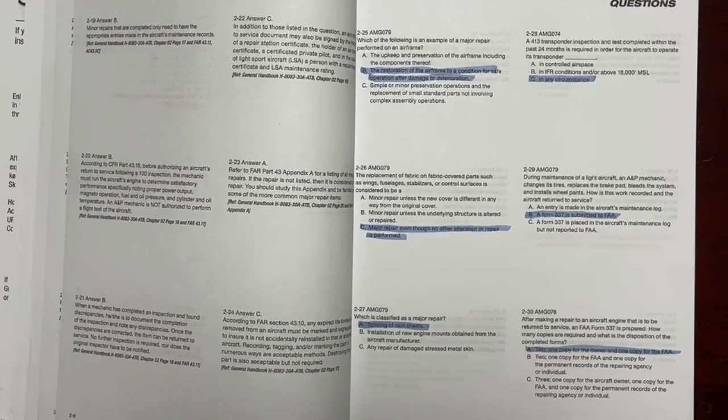Question 229. During maintenance of a light aircraft, an A&P mechanic changes its tires, replaces the brake pad, bleeds the system, and installs wheel pants. How is the work recorded and the aircraft returned to service? A. An entry is made in the aircraft's maintenance log. Or B. A Form 337 is submitted to the FAA. Or C. A Form 337 is placed in the aircraft's maintenance log but not reported to the FAA. The correct answer is B. A Form 337 is submitted to the FAA.